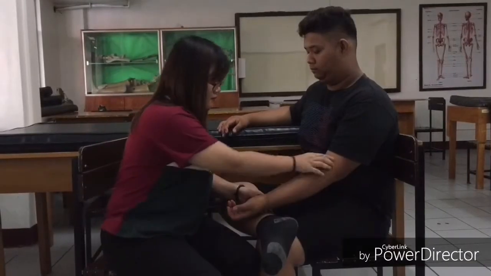Lateral epicondyle. Located lateral to the olecranon process is the lateral epicondyle. It is prominent but somewhat smaller and less defined than the medial epicondyle.